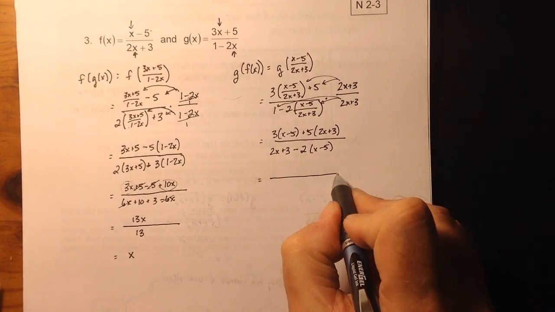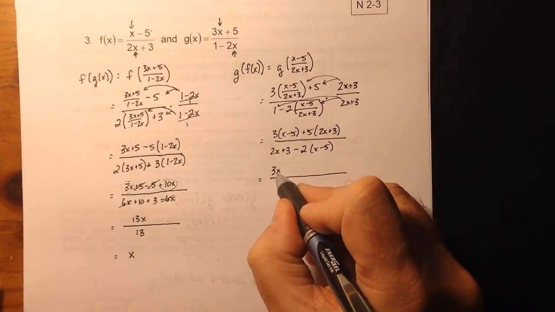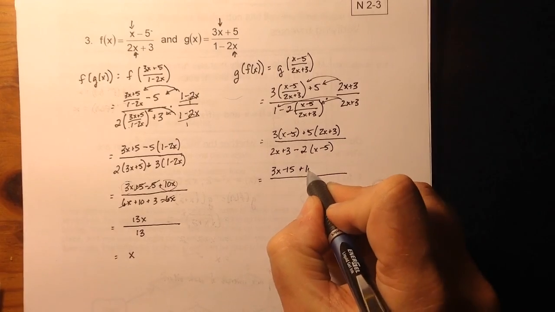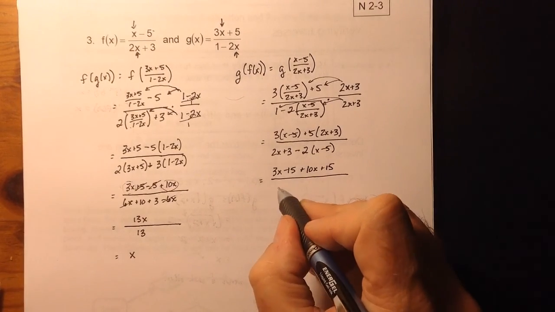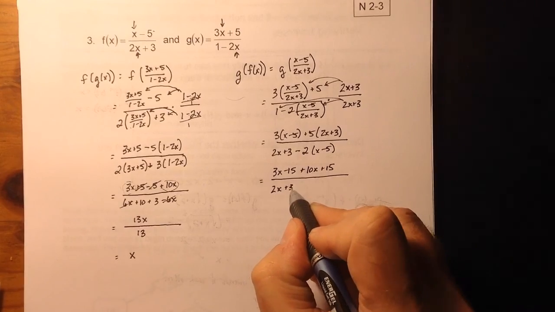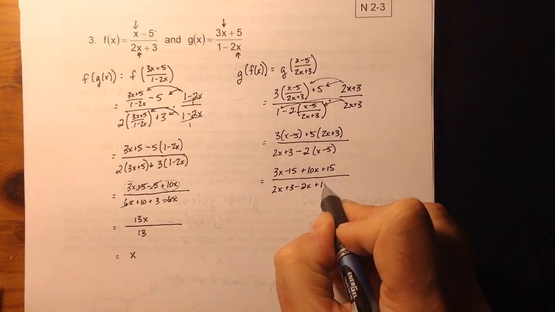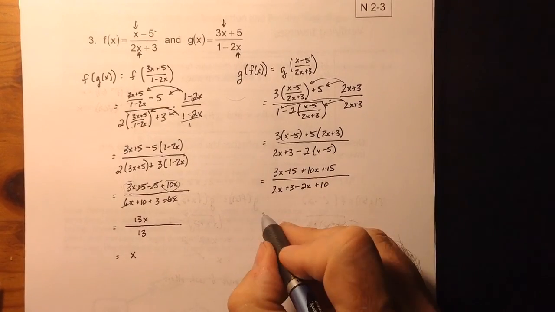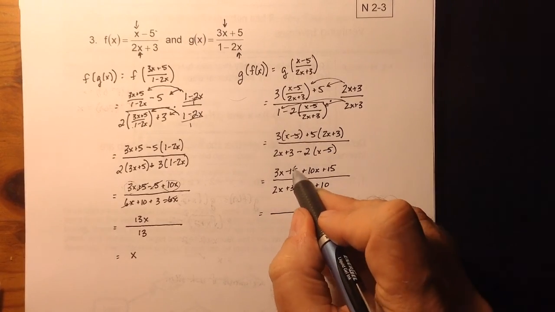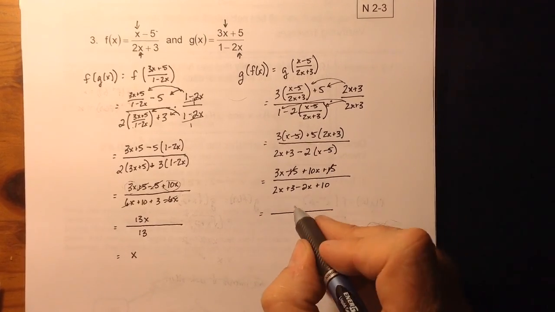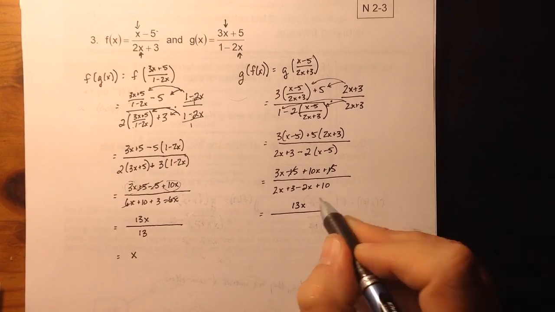Alright, back to the top, let's distribute. 3x minus 15 plus 10x plus 15. On the bottom, 2x plus 3 minus 2x plus 10. Back to the top. My 15's cancel. I'm left with 3x plus 10x is 13x.